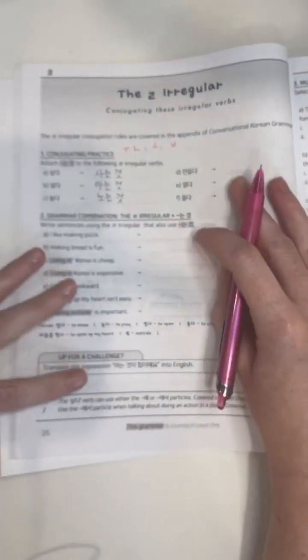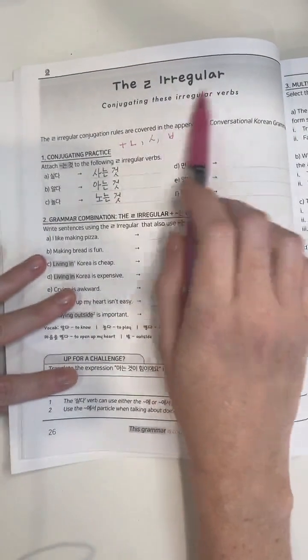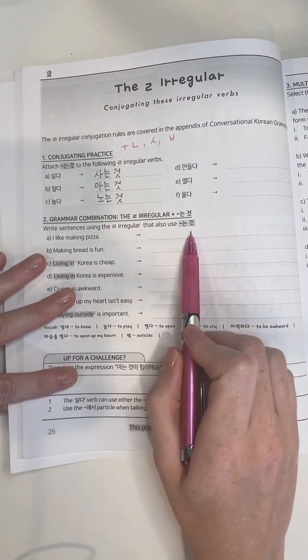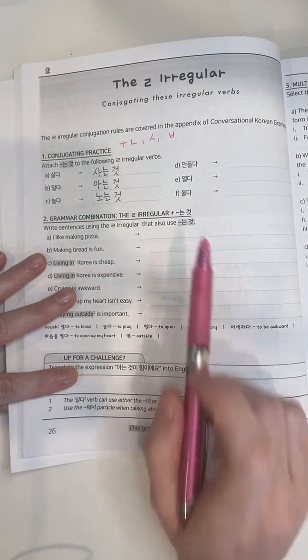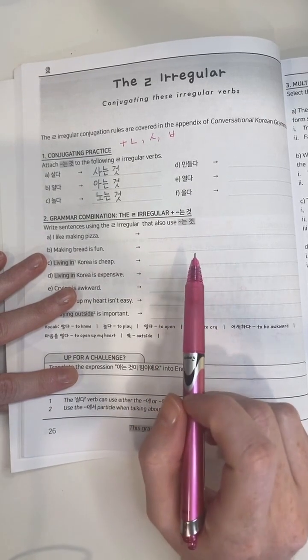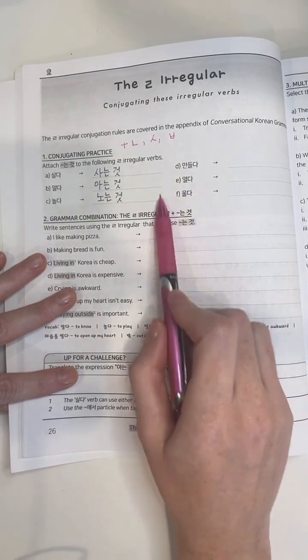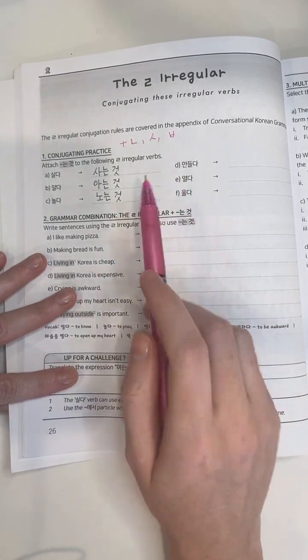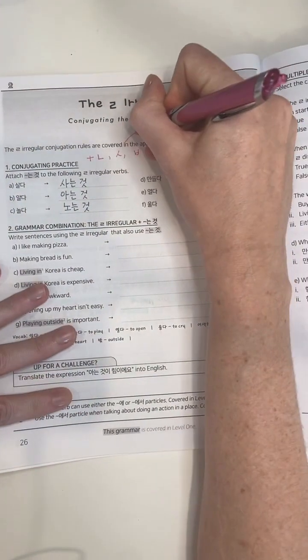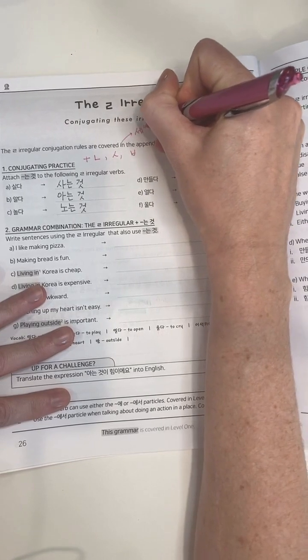So the only grammar form that we've learned up until this point that activates the lil irregular is this nin-got form, which is what we're going to practice in this lesson. But there are lots of other grammar forms that do interact and cause this change to happen. For example, for shiet, you have like the seo form.